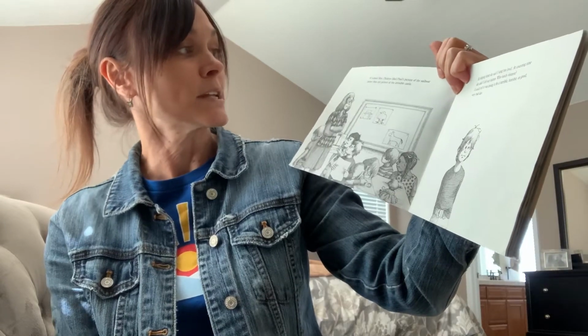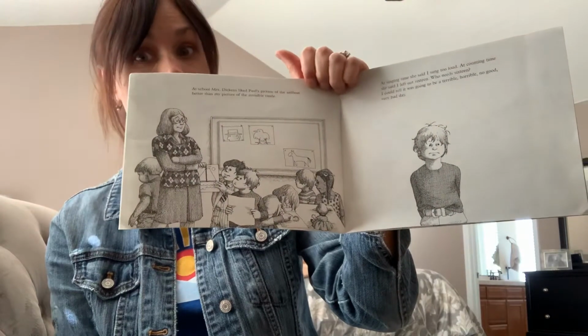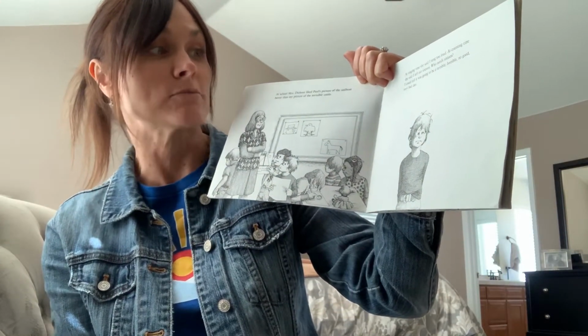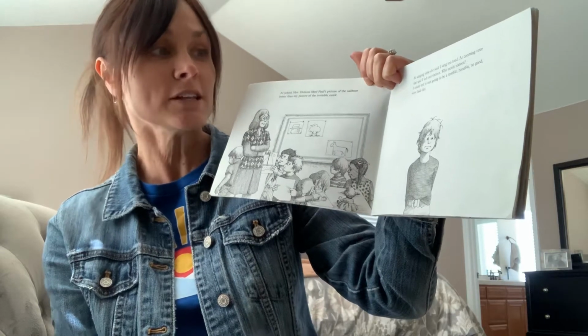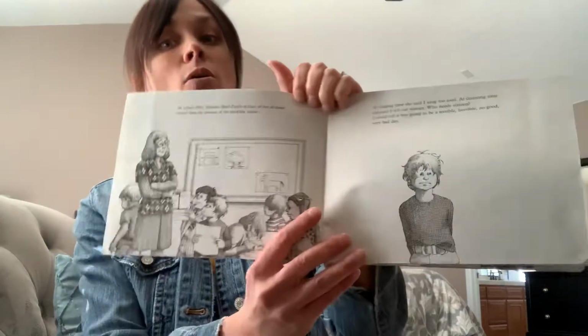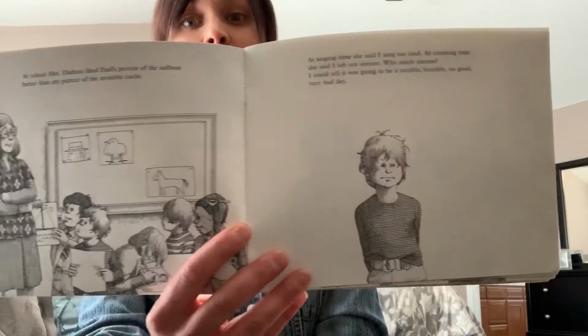At school, Mrs. Dickens liked Paul's picture of the sailboat better than my picture of the invisible castle. At singing time, she said I sang too loud. At counting time, she said I left out 16. Who needs 16? I could tell it was going to be a terrible, horrible, and you can repeat with me, no good, very bad day.